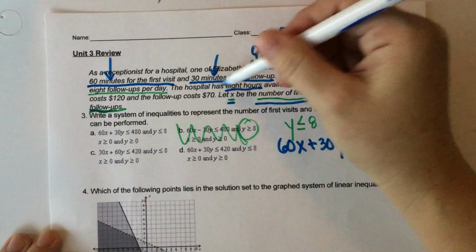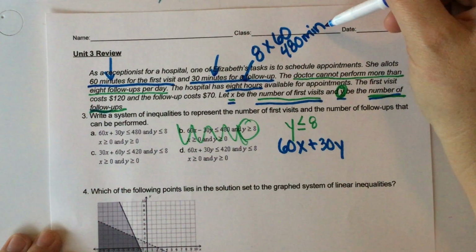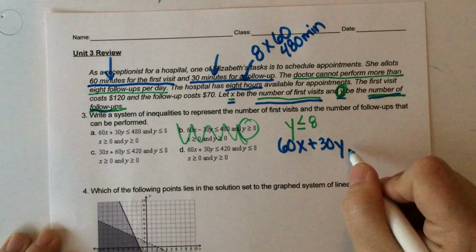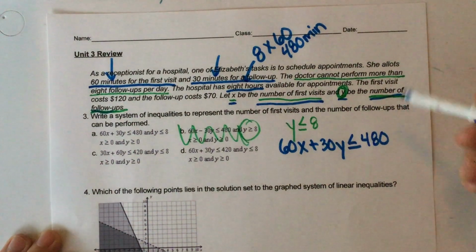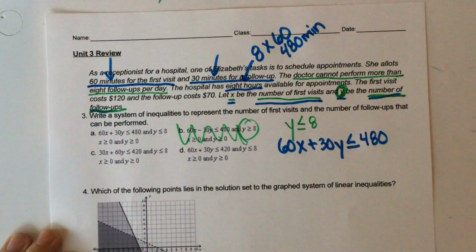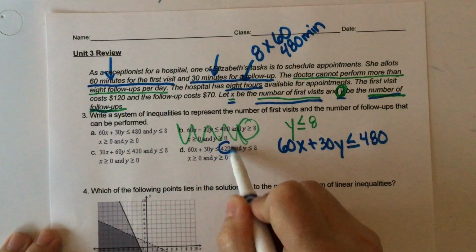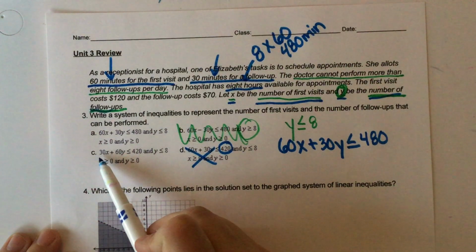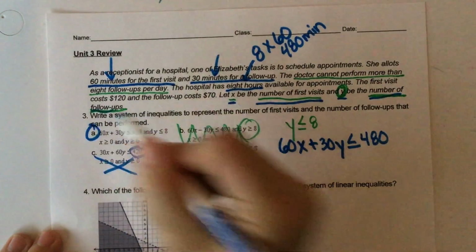Okay, so that's how long the hospital has available for appointments, is exactly 480 minutes or less, because that's all that they have available, so you can't go over that. So you can spend exactly 480 minutes on appointments or less than that, but you can't go over it, so it can't be greater. And if you look to see which answer choice has this one, it's A. This one has 420, so he's out. This one has the wrong variable with the 30 and the wrong variable with the 60. Also, it has the wrong number, so C is out. So A is our winner.